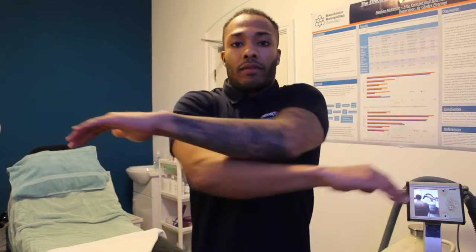A stretch can be either dynamic or static. Dynamic is where we are moving while stretching, and static is where we are still and holding a stretch. An example of a dynamic stretch for the chest would be to bring our arms backwards and forwards like this to help stretch off the chest. A static stretch would be to hold the arm across the body like so. So this is an example of a static stretch.